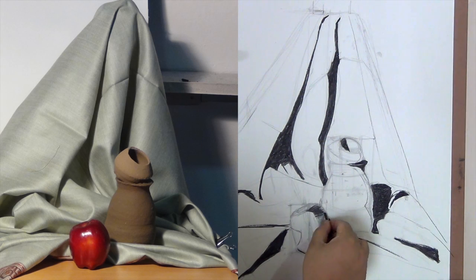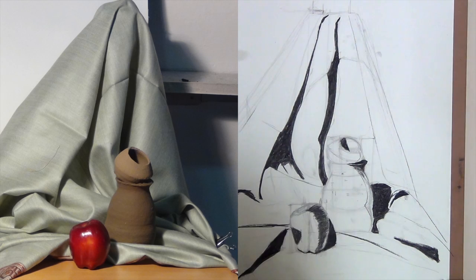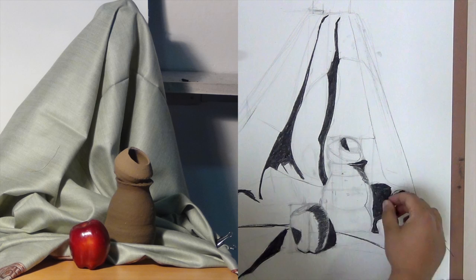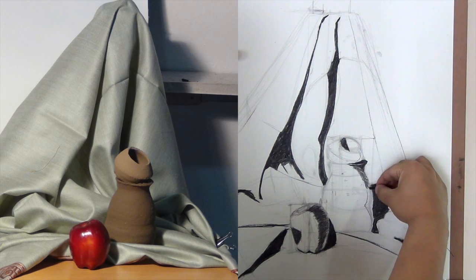This time when I'm marking the form shadow, I'm keeping in mind values, how dark my form shadow is. Earlier in all videos we marked the form shadow with the darkest dark, but as we move towards more complicated studies, it's important that we decide both the shape of the form shadow and the total value of the form shadow when we are marking it onto the object.